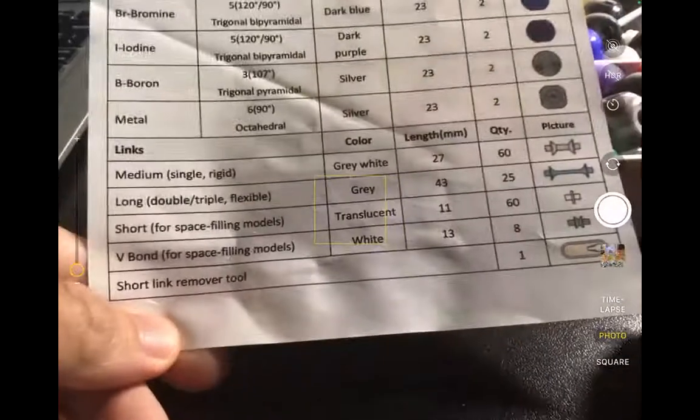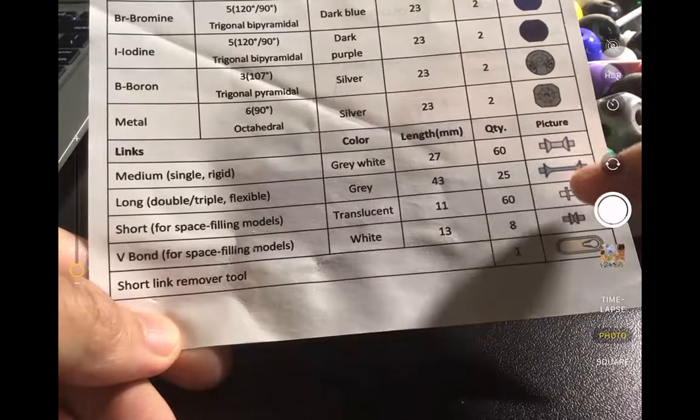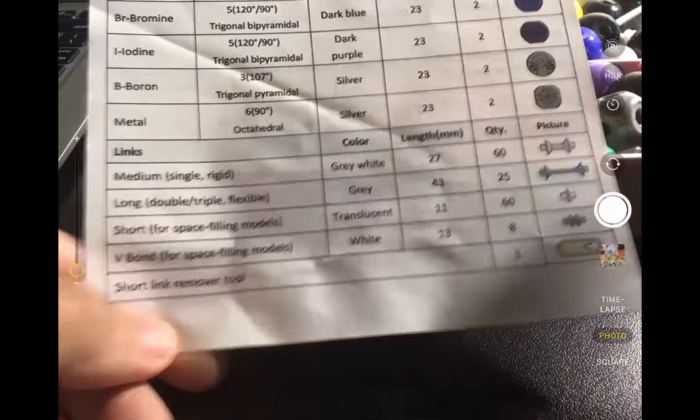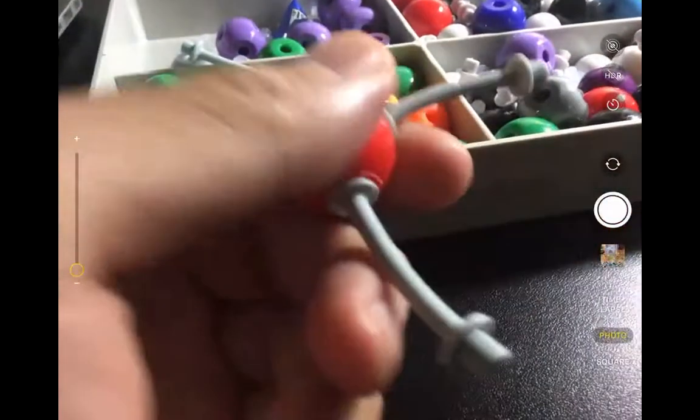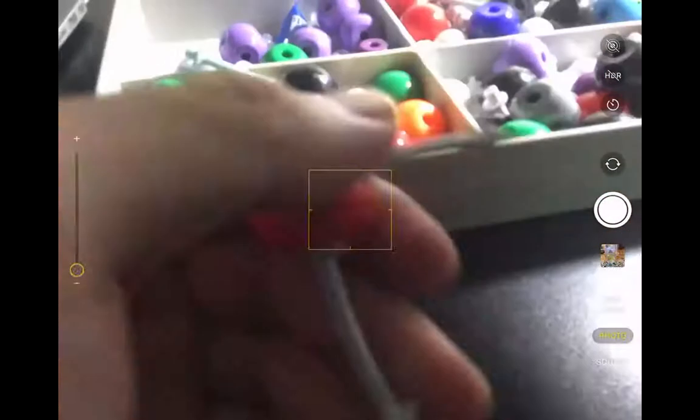All right. So the only thing I disagree about this current key is the use of bonds. Your longest bond is going to be your single bond, always and always. And so let me show you the bonds that I have.